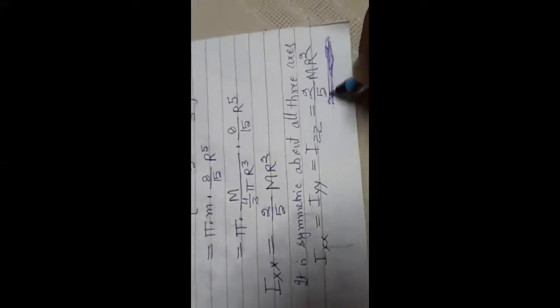So Ixx will be equal to Iyy will be equal to Izz, and it is equal to 2 by 5 mr square. So this is the value of mass moment of inertia of a solid sphere about x, y and z axis. Okay, thank you.